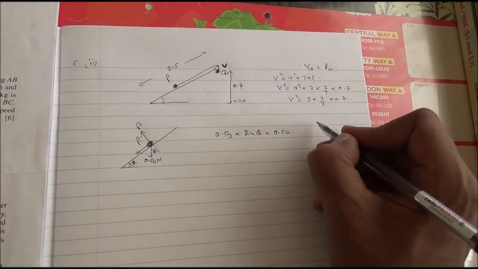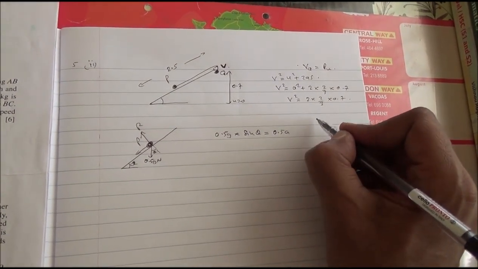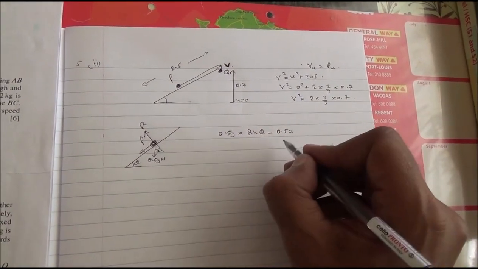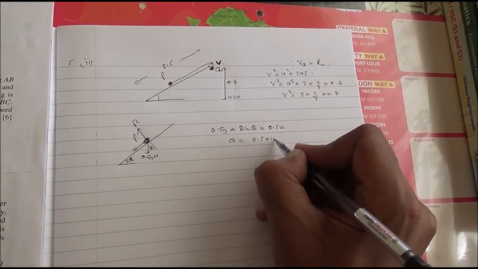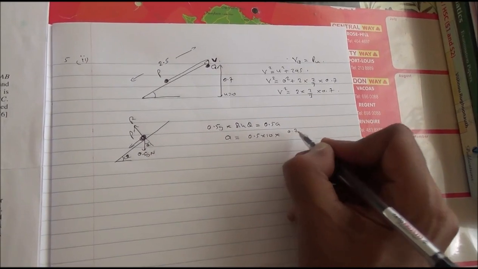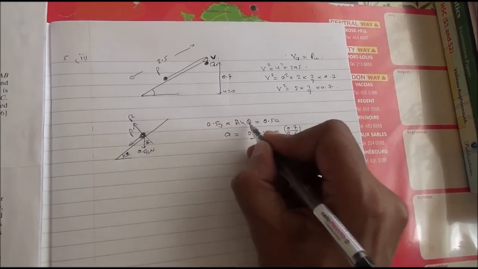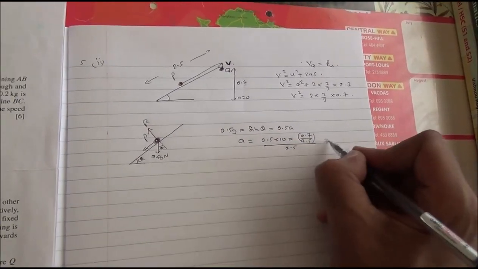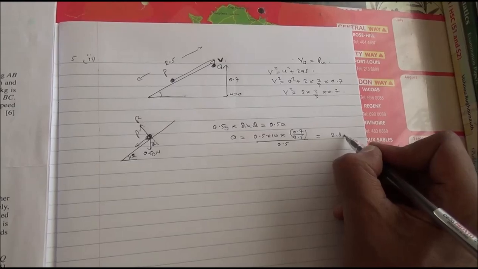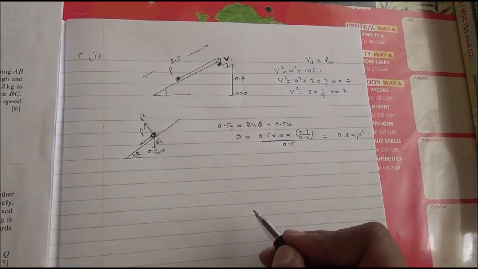So the acceleration is 0.5 times 10 times 0.7 over 2.5, divided by 0.5. If you work this out on your calculator, you reach 2.8 meters per second squared. This is the acceleration of the object as it moves downwards.